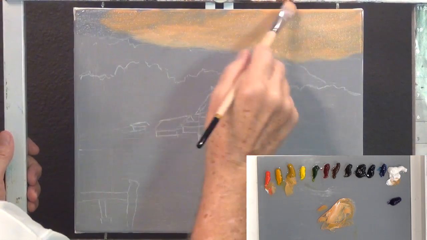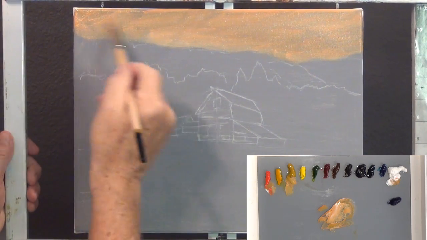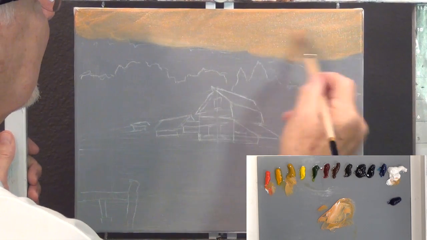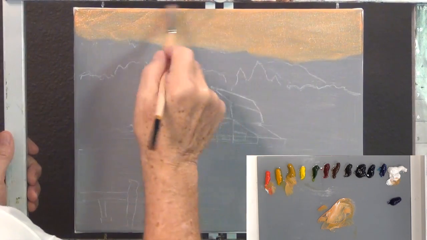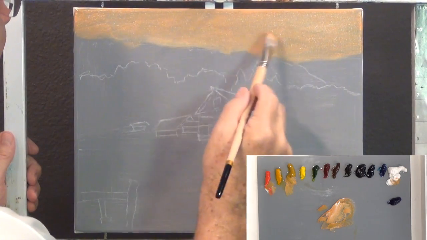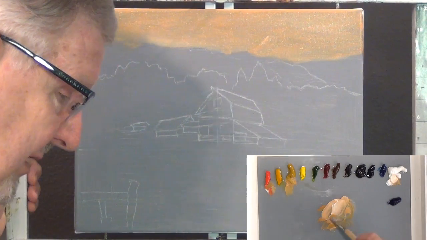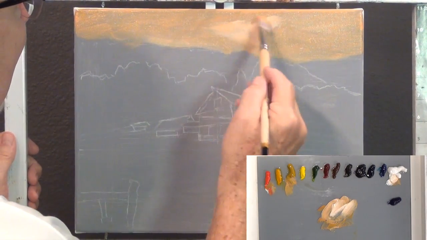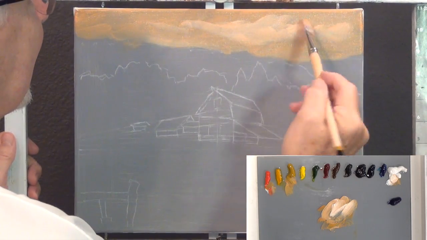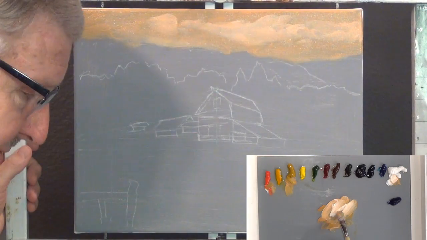I'm exaggerating the color of the sky. Actually, in the photograph had more blue in it, but I want it to look more reddish. I'm going to put some clouds in there and some shadows, shadows under the clouds. Now that I think about it, I just put some in here right now. There is this gray background I have on here, it comes through when I paint. You can see the background kind of coming through there a little bit.